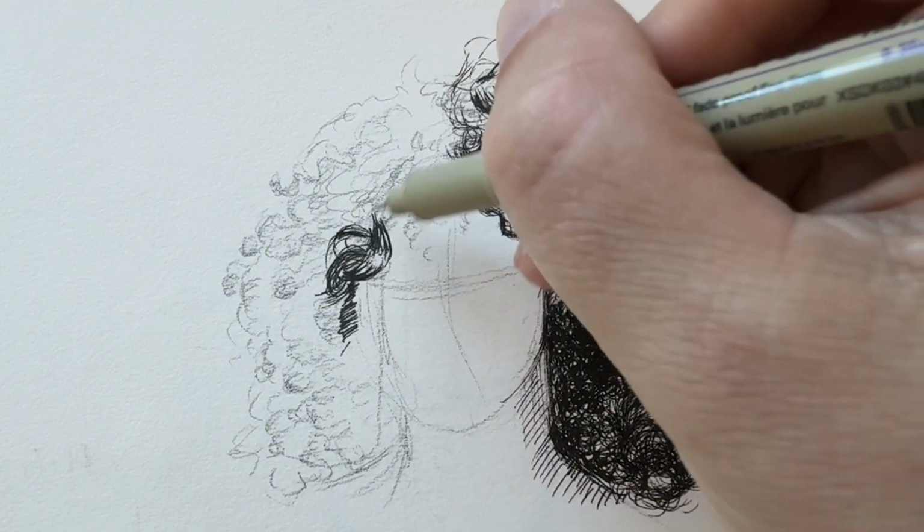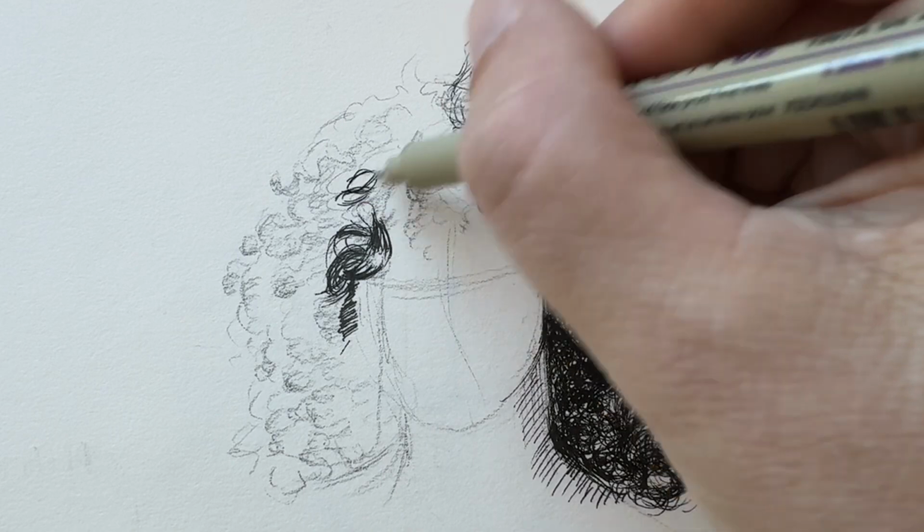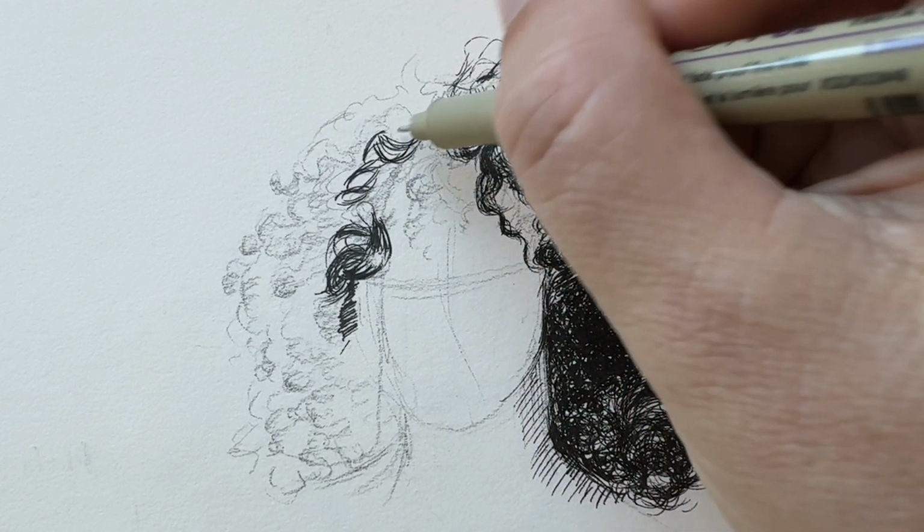Okay, so now let's move on to the sleeker hairstyle, which is going to be here on the left-hand side. And in this, what's going to make it look sleeker is having more reflections of light in the hair, right?